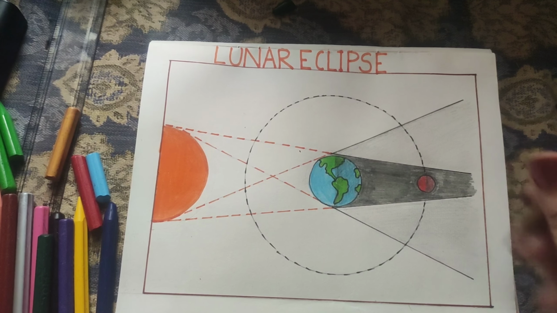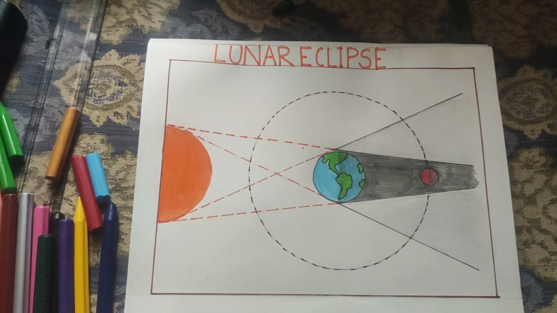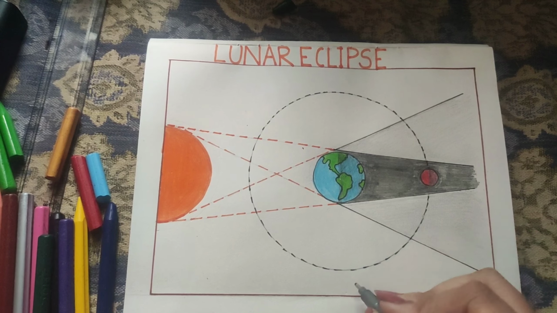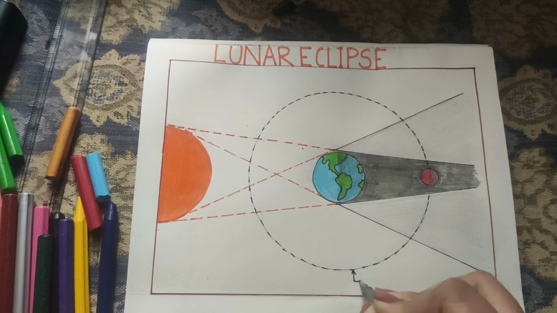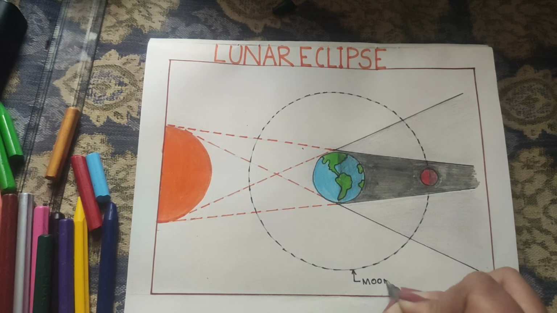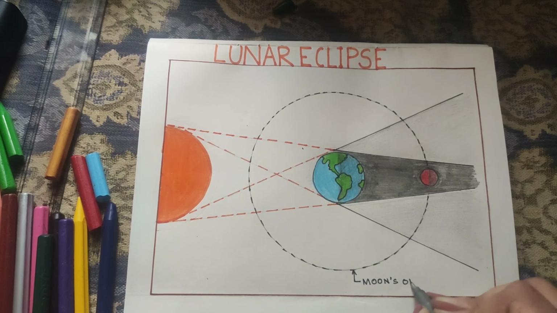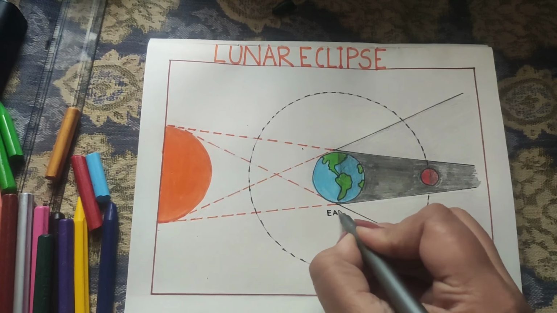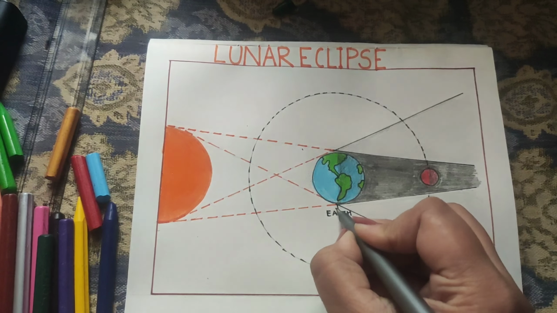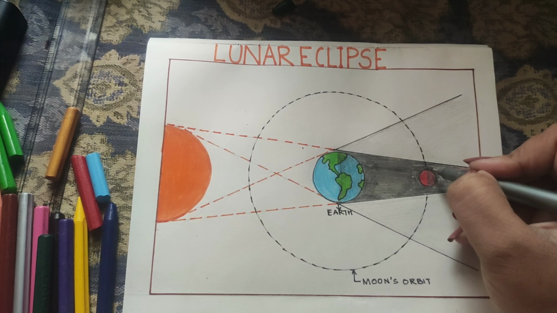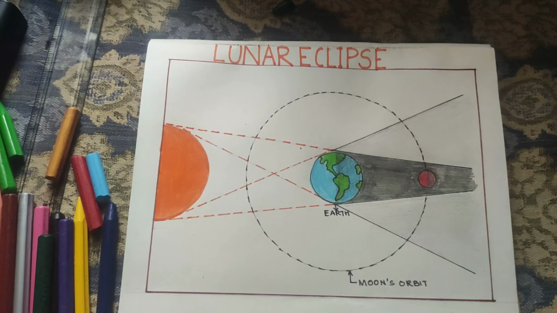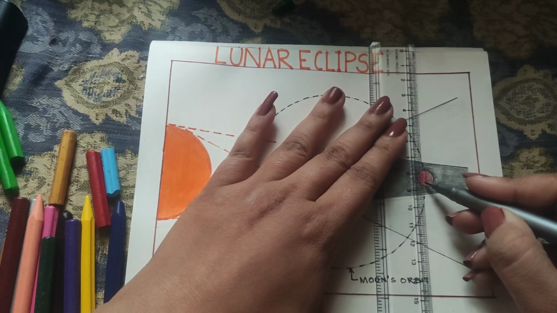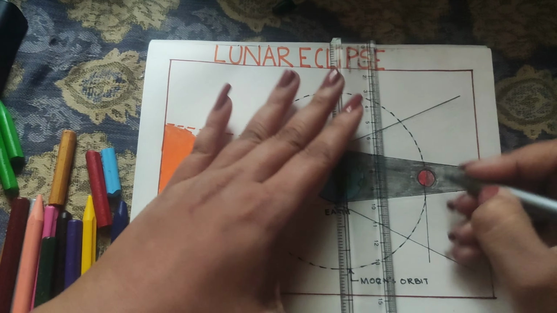Okay, so now let us label it. Again, use your marker. This is the moon's orbit. Okay, this is your earth. Now this is your red moon. Let us just take a scale and draw it out, otherwise it will be like this. This is your moon.